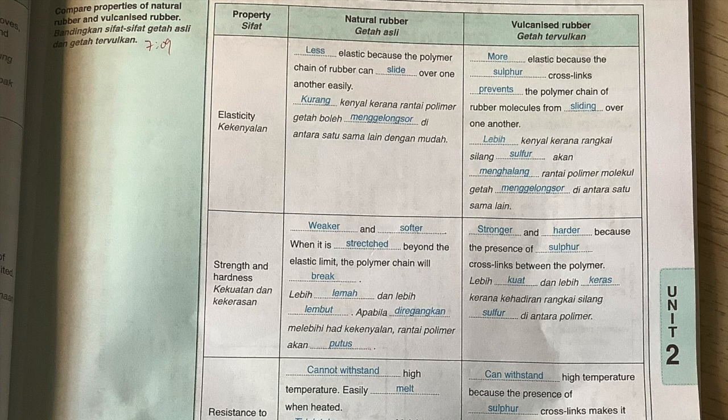Explain how the presence of sulfur atoms changes the properties of vulcanized rubber. 1. The sulfur atoms form cross-links between the long rubber molecules. 2. This reduces the ability of the polymers to slide over each other. 3. The rubber molecules return to their original position after being stretched. Compare properties of natural rubber and vulcanized rubber.